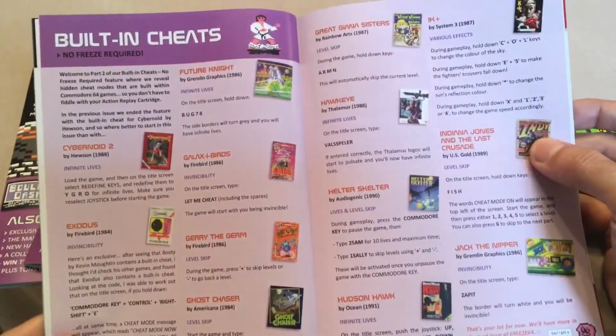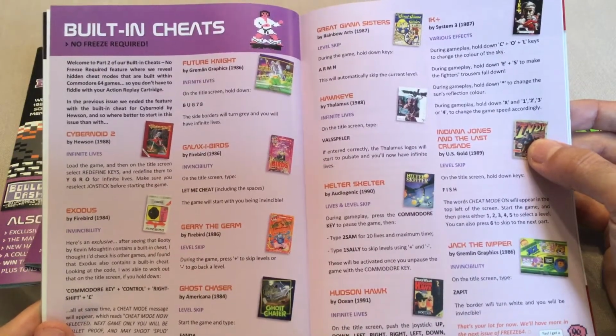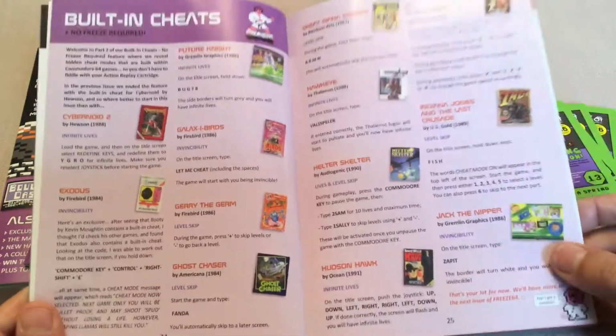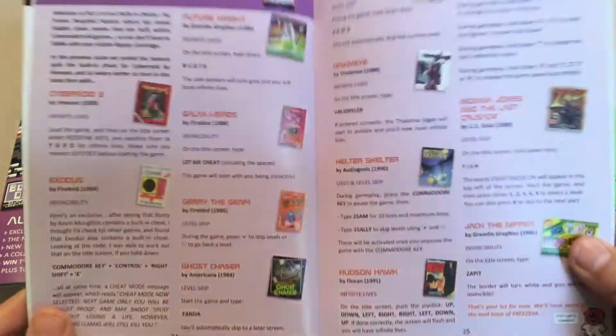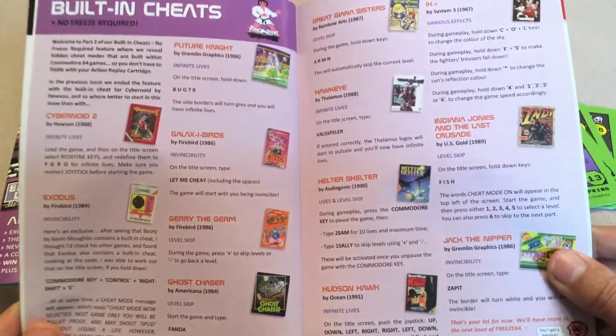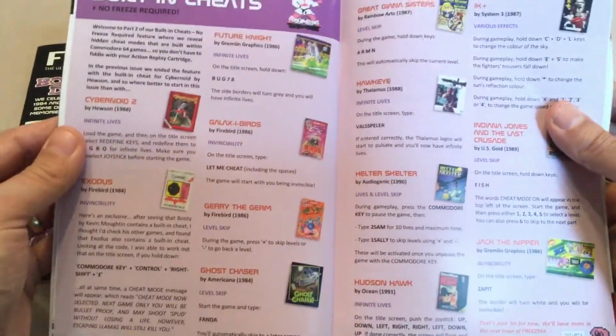Then we move on to the second part of our built-in cheats, no freeze required. These are all cheats that are actually built into games, so you don't need a freeze cartridge, such as an Action Replay cartridge. You just have to press certain keys on the keyboard to trigger the cheats.